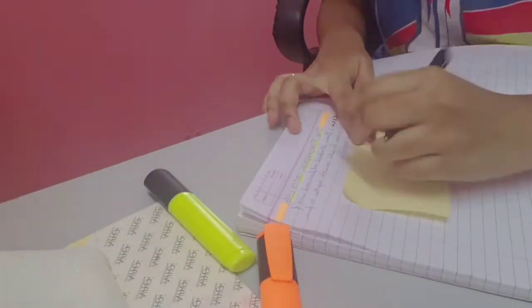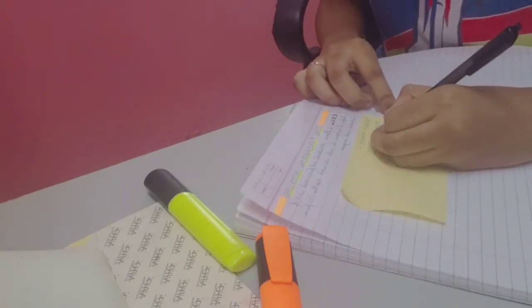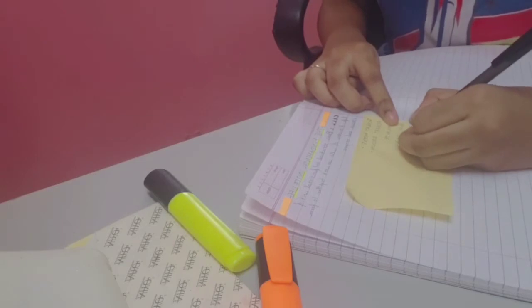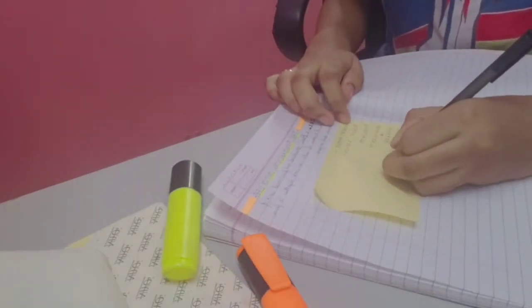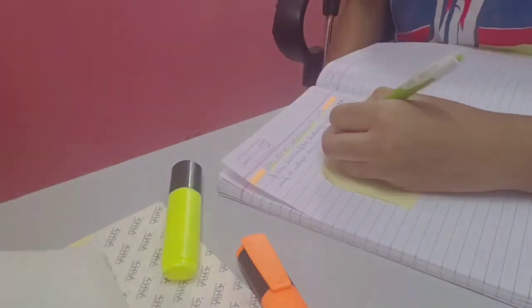Then, first, make sure you read the lesson because if you're not completely through with your chapter, there is no use of writing notes and it will be really, really messy and it's not going to be good. So make sure you read the chapter first.